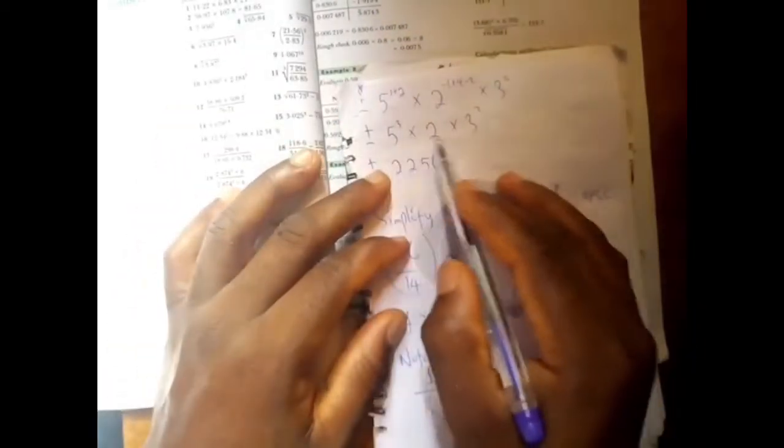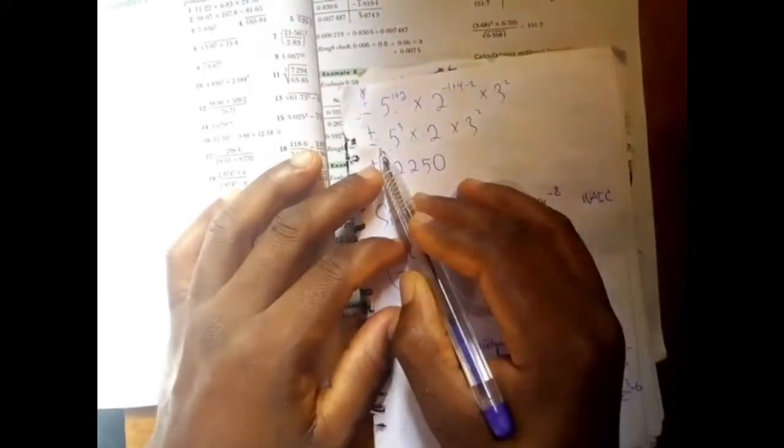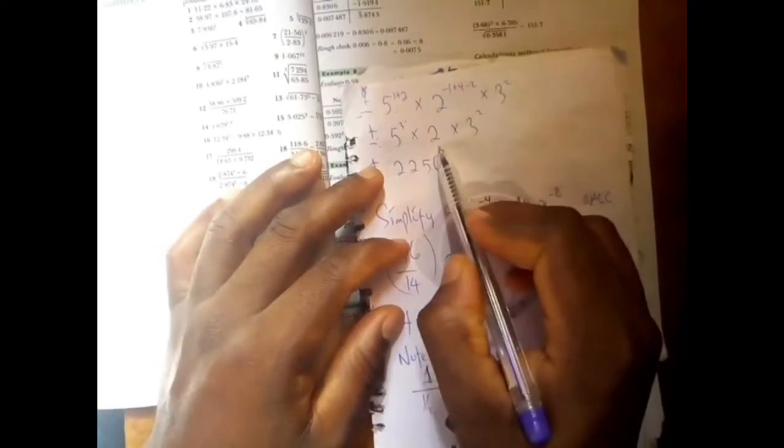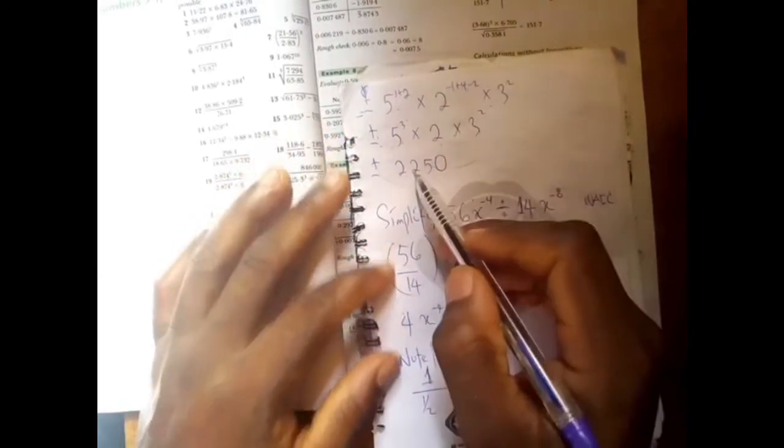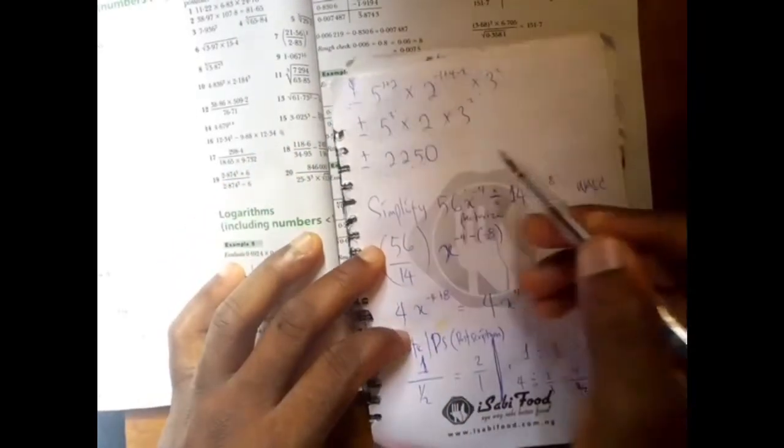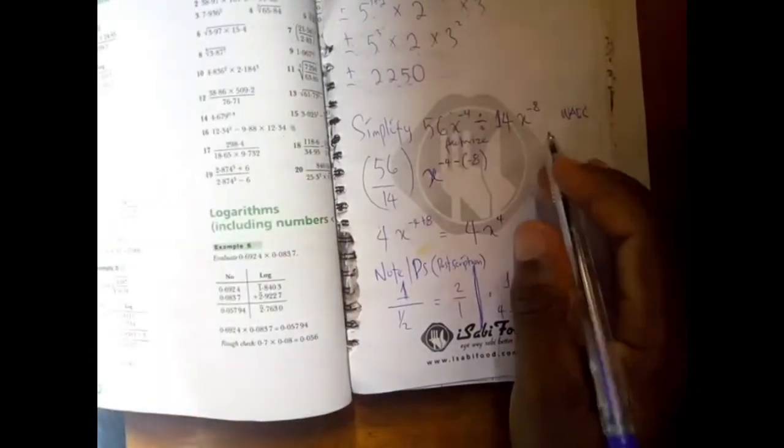So when you calculate everything, it gives you plus or minus what? 5 to the power of 3 times 2 times 3 to the power of 2. So when you calculate, it gives you plus or minus what? 2250.